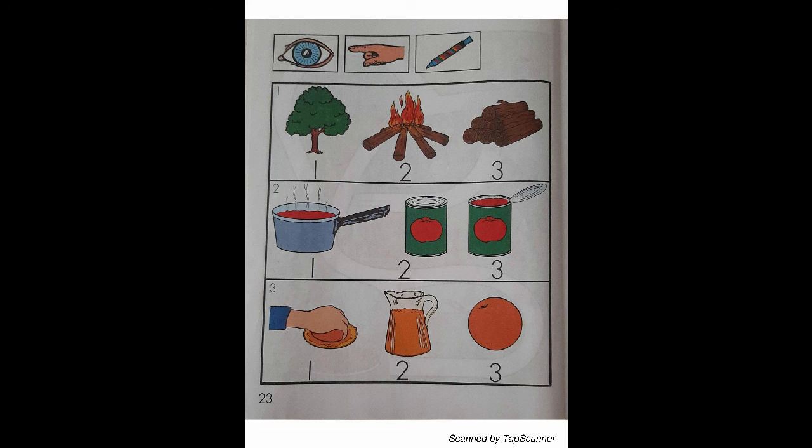With your marker, draw a line from what happens to the wood first to the number 1. With your marker, draw a line from what happens to the wood second to the number 2. With your marker, draw a line from what happens to the wood third to the number 3.